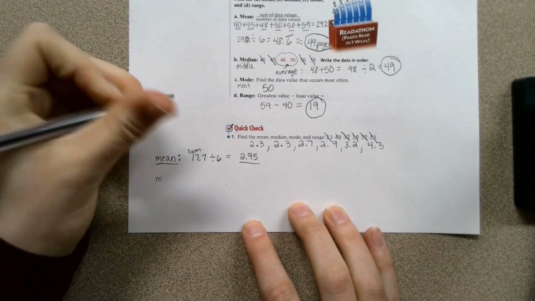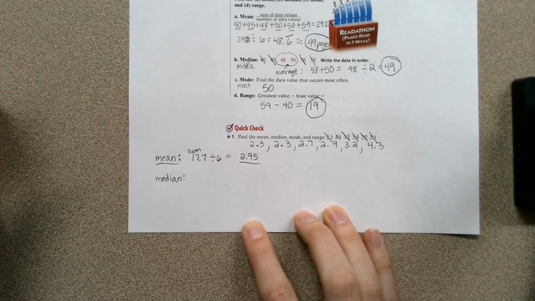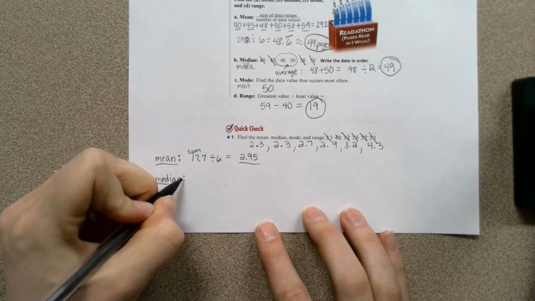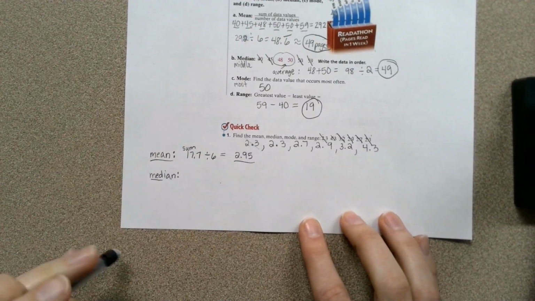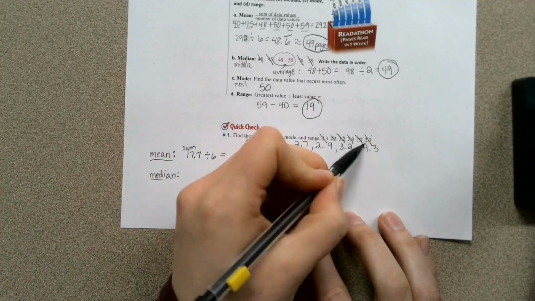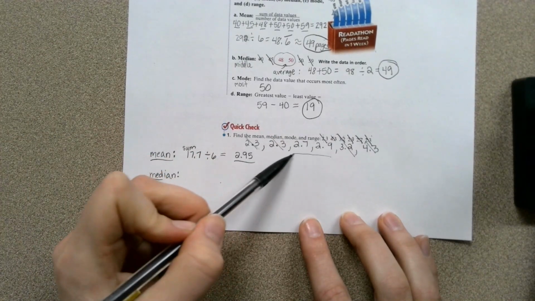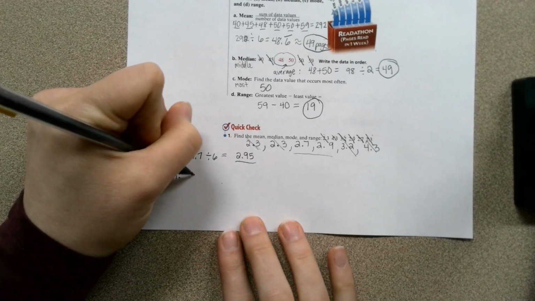Now let's find the median. To find the median, we want to find that middle number. So we're going to use them in order and cross them off. Largest then smallest, then the next smallest, next largest. And we find ourselves with 2 of them. So again, we have to find the average between the 2.